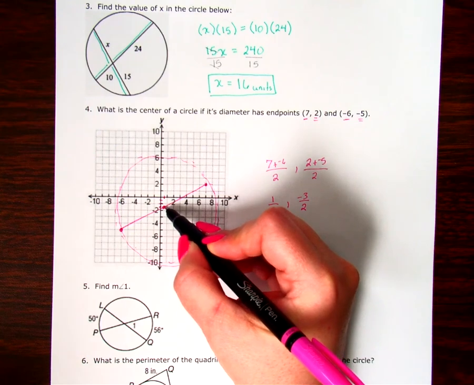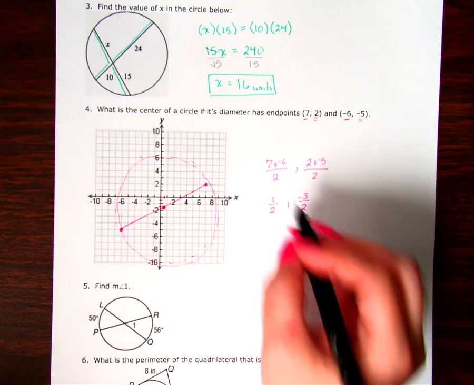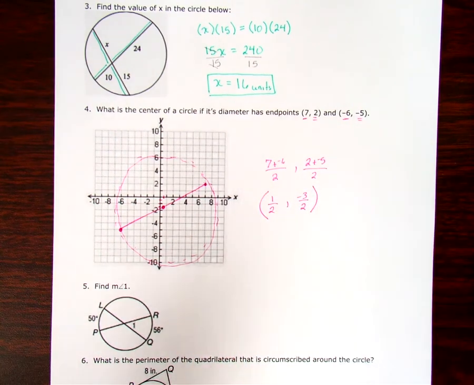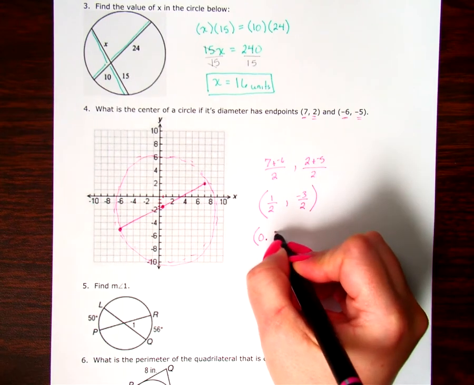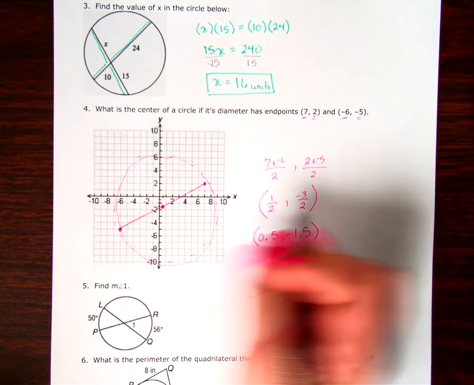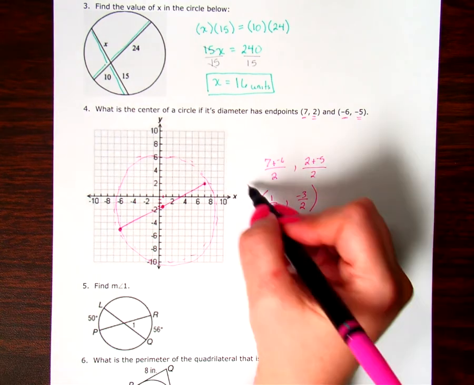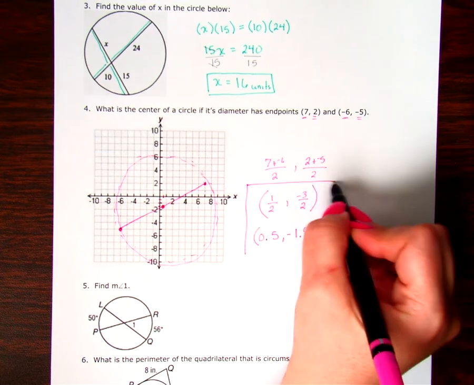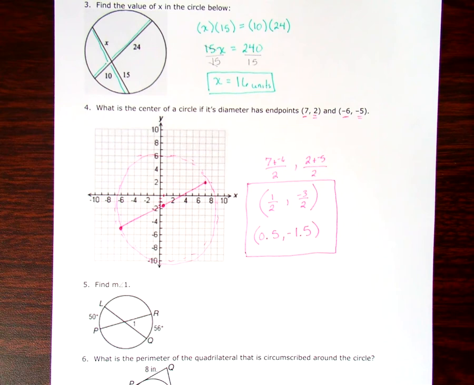So here is my center, exactly halfway between my two endpoints. 1/2, negative 3/2, which could also be written as decimals, 0.5 and negative 1.5. 0.5 and negative 1.5 is my center. You can write it either one of these two ways. My center for number 4.